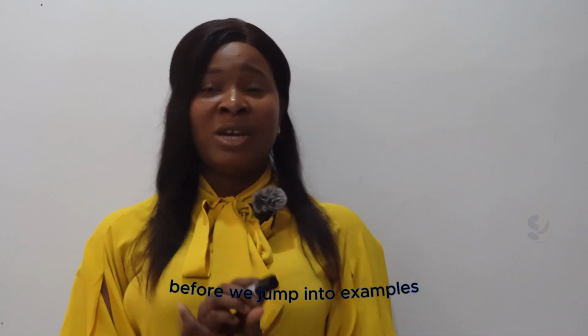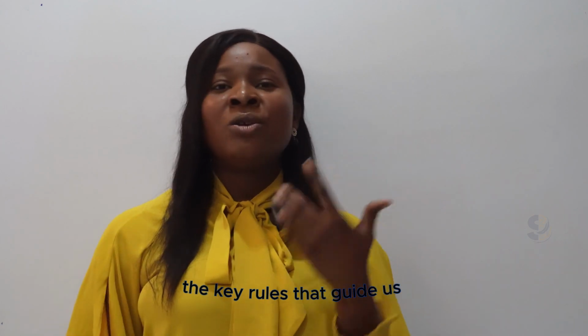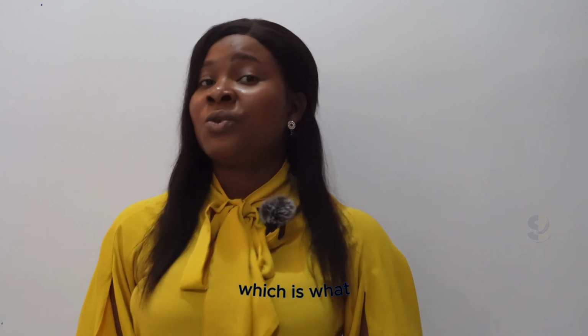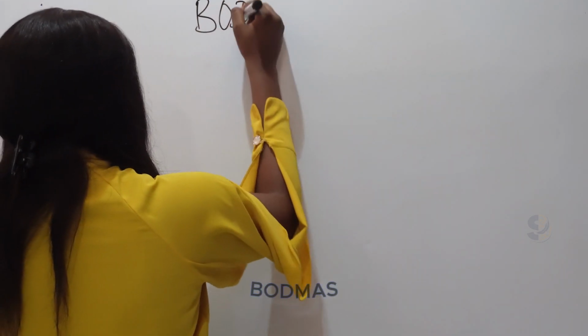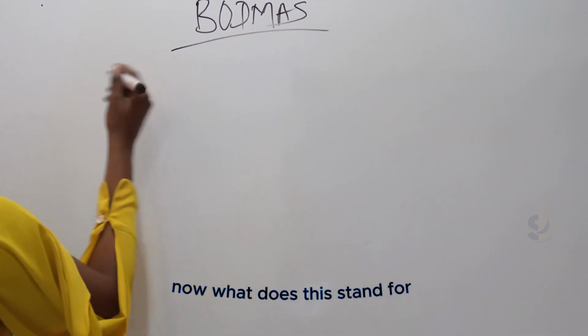Before we jump into examples, let's first understand the key rules that guide us in solving calculations with multiple operations, which is what? BODMAS. Now, what does this stand for?